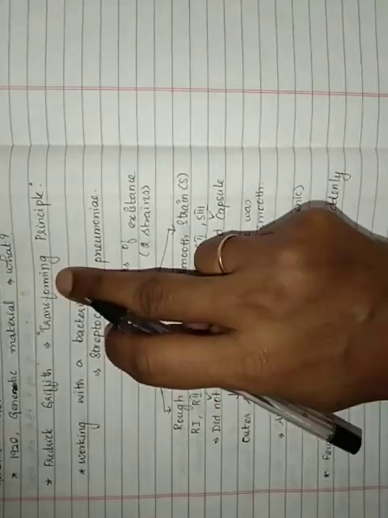So that is why he named it the transforming principle. He was not able to find what the transforming principle was, but he was sure there was some transforming principle present in the bacteria that was able to convert one type of strain into another type of strain.